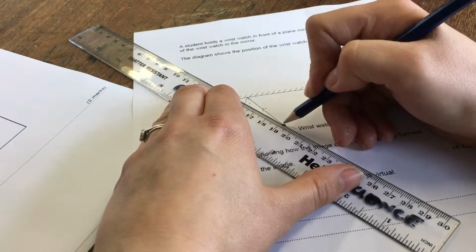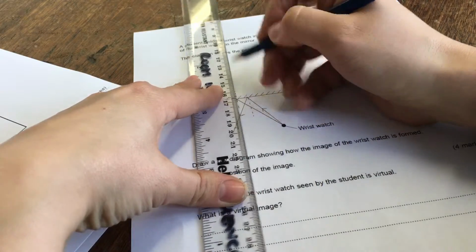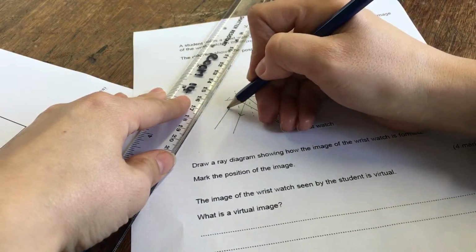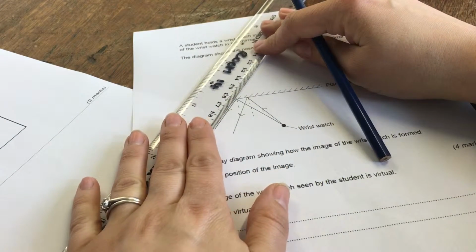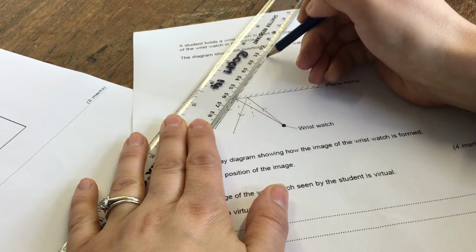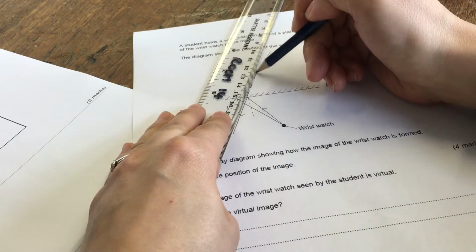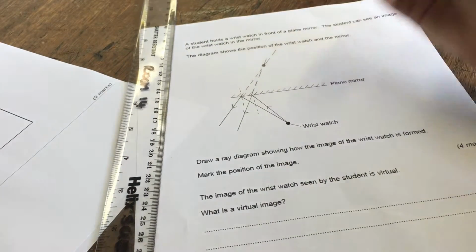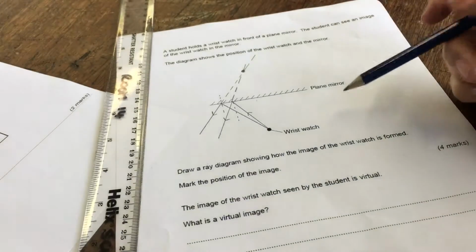I'm going to make it a wider angle. Again, I need to draw my normal. Comes off, looks about right. And then you've got to trace back these 2 rays. So if you trace them back, and then trace this one back, hopefully if I've done it right, they should intersect. Okay, you see they intersect here. So this is where the image of your wristwatch would be. And I want to check that, it should be right. Might be a little bit off, but that would get me all 4 marks there.